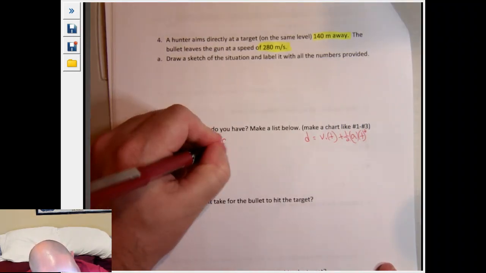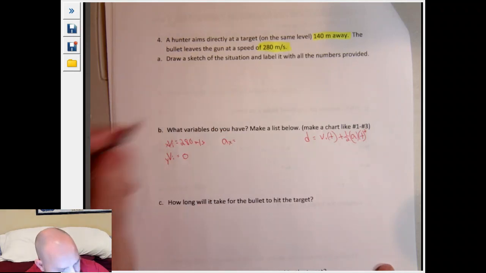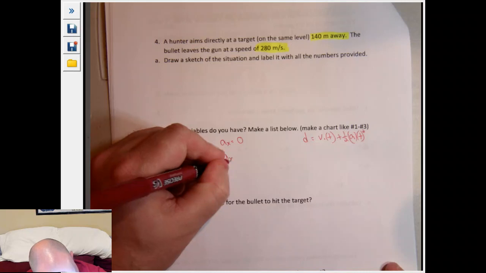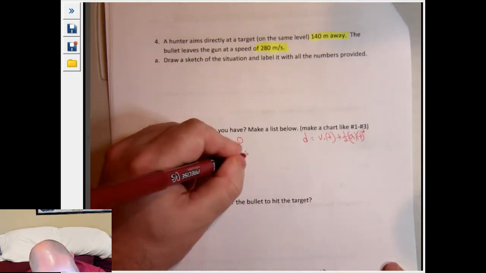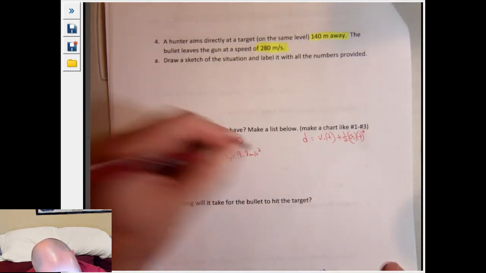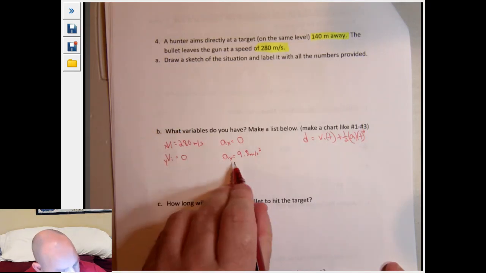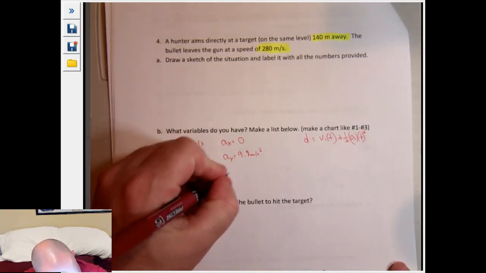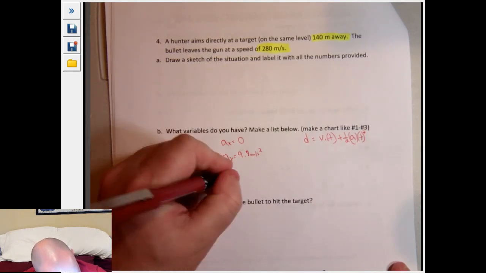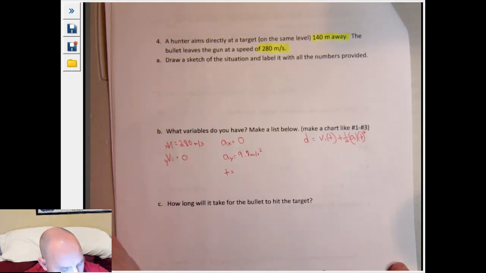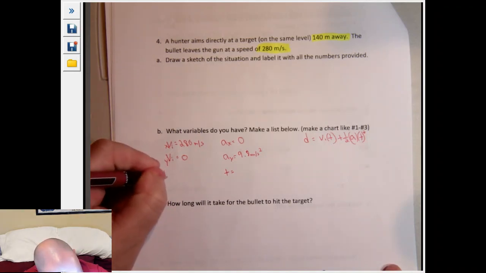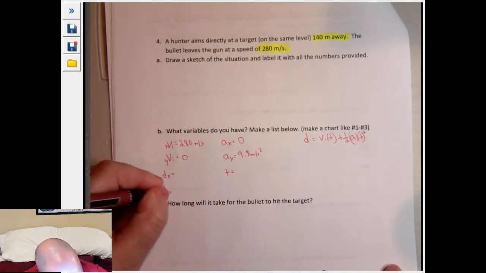Our acceleration of x, unless they tell us, is 0. Our acceleration of y is gravity, so 9.8 meters per second squared. That's our units for acceleration, meters per second squared, right? Easy. Let's see, our time we don't know. I'm going to leave it blank. I do want to write it though. You got to write it. And our displacement of x and then our displacement of y.